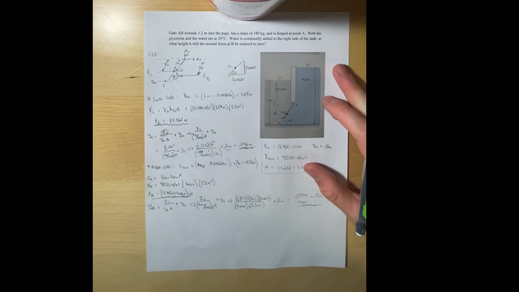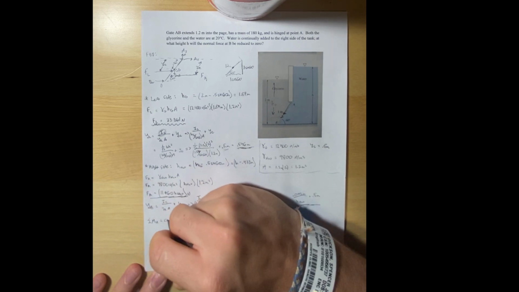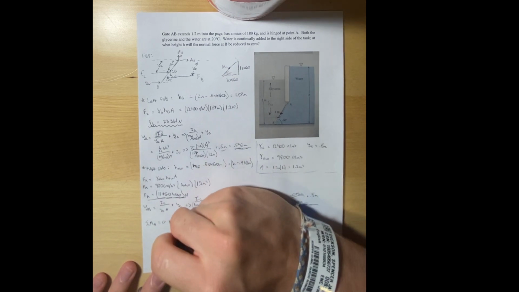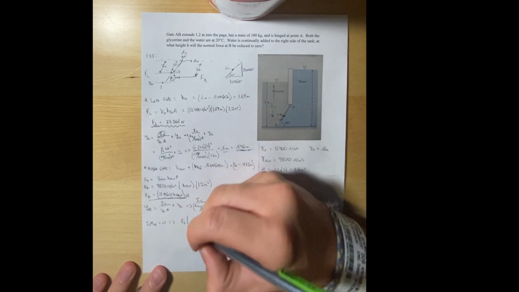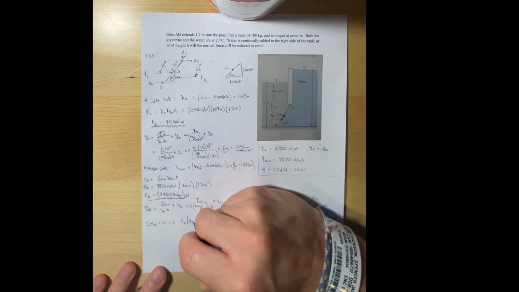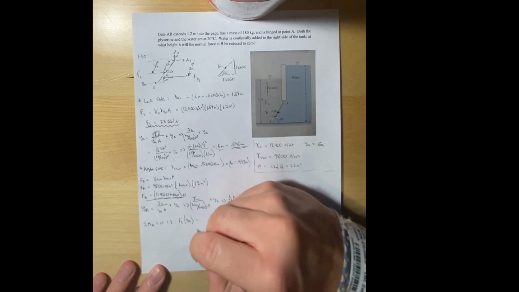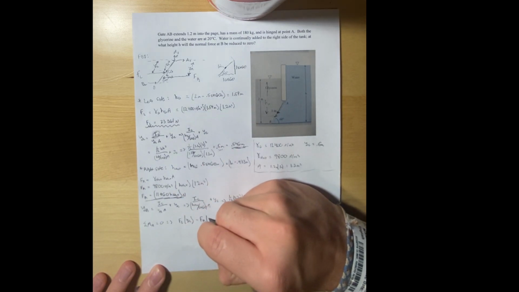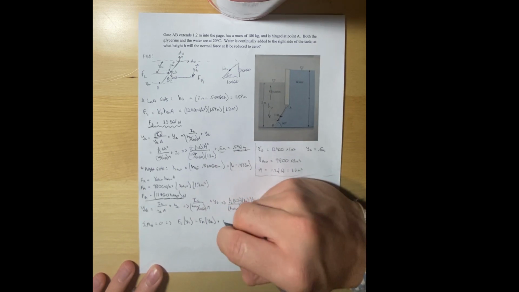So to do so, we are going to take the moment about point A here. So we know that the sum of all moments about A are equal to 0. From there, we can determine that the moment is going to be equal to force on the left times distance, y sub L, minus force on the right times the distance for the right, plus our weight here.